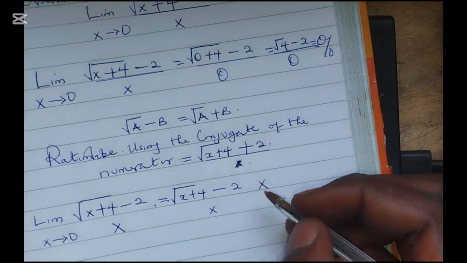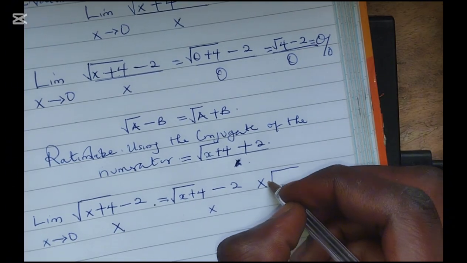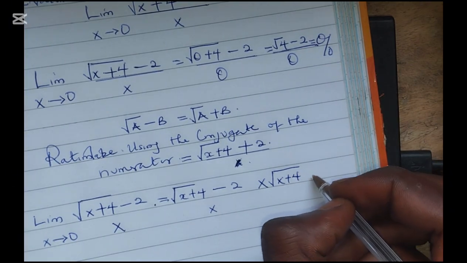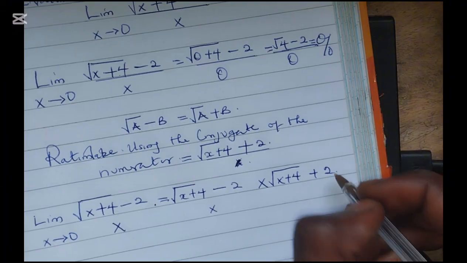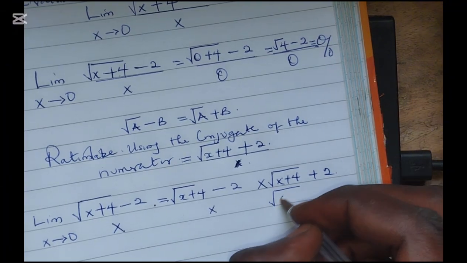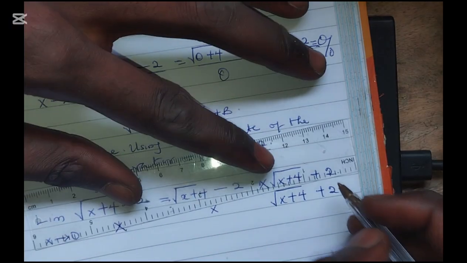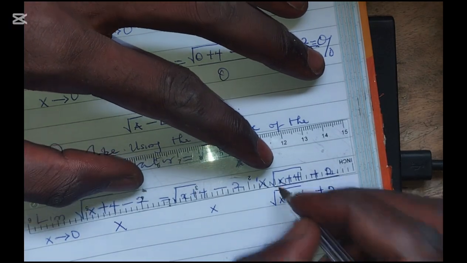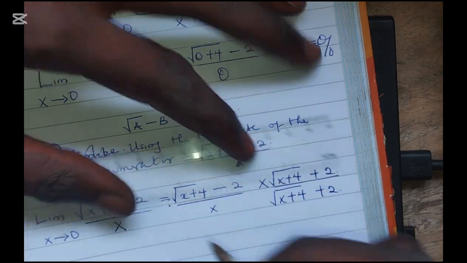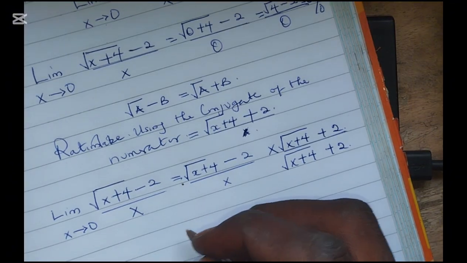Pardon me. So we multiply by root of x plus 4 plus 2 on top, and the same thing, root of x plus 4 plus 2, at the bottom.